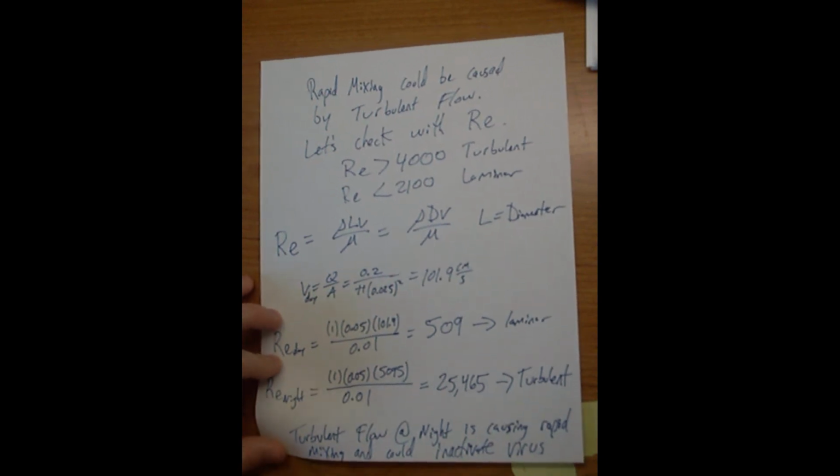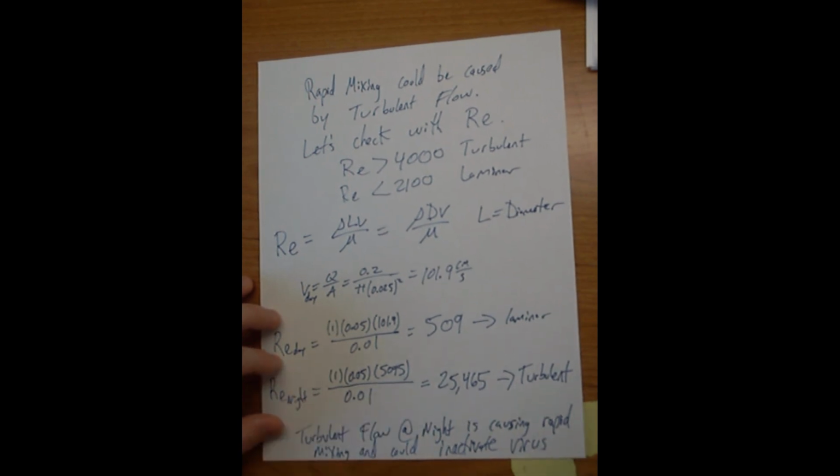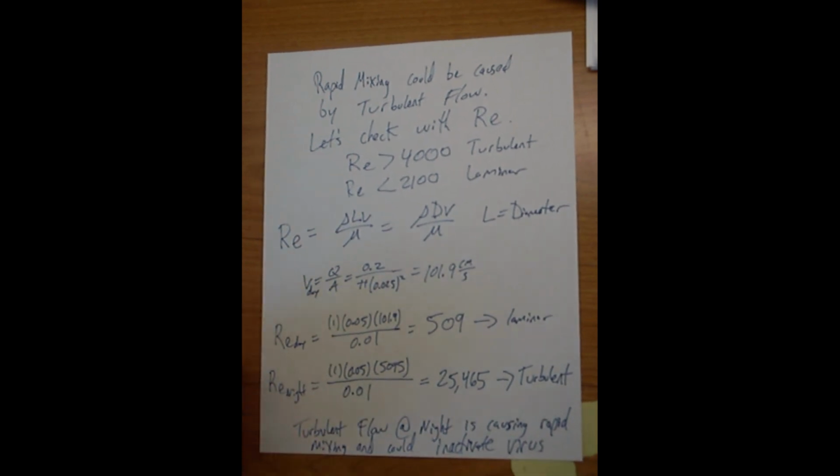So those are the two things that I was looking for in problem 2 to find out what could be causing a problem with the virus. Both the flow is turbulent and you're having very high shear stresses.